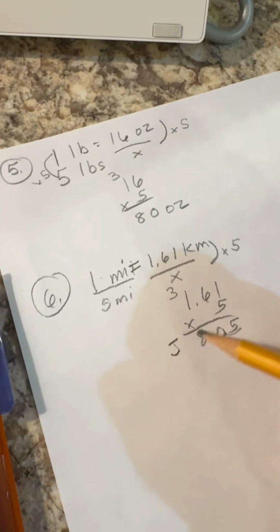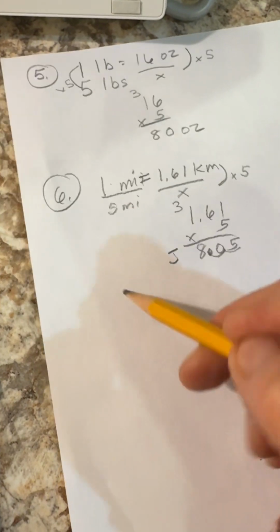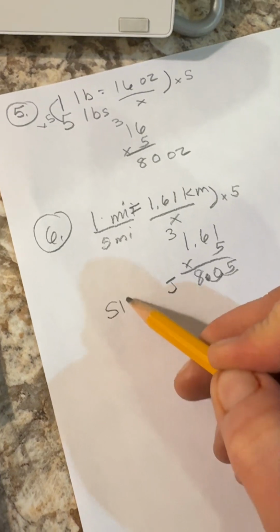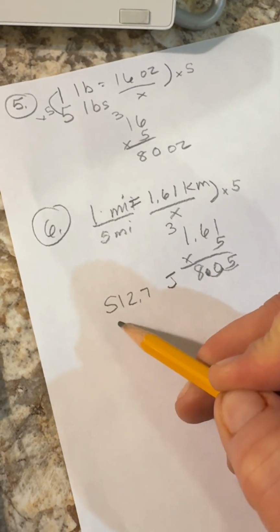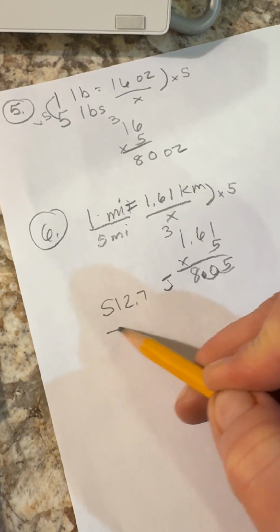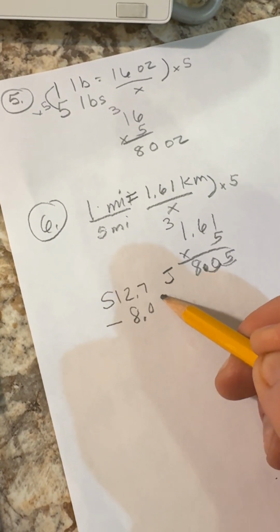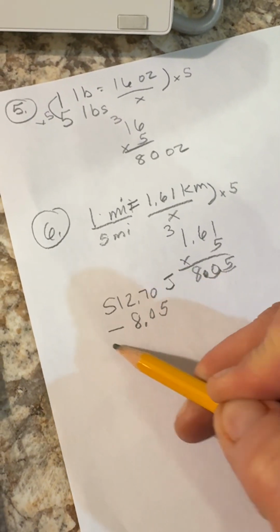Sawyer lives further than that. He lives 12.7. So I already know my answer is going to be Sawyer. I just have to figure out how much further. So 12.7 is Sawyer minus 8.05. Remember that we line up our decimal points. So I'm going to have to put a 0 here as a placeholder.